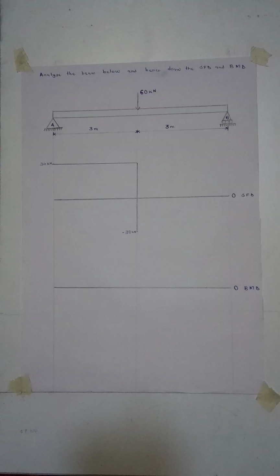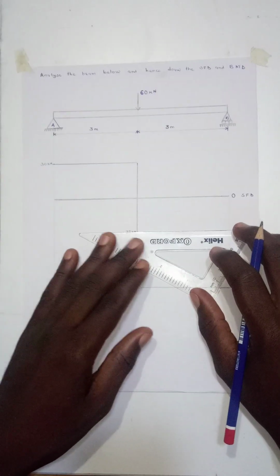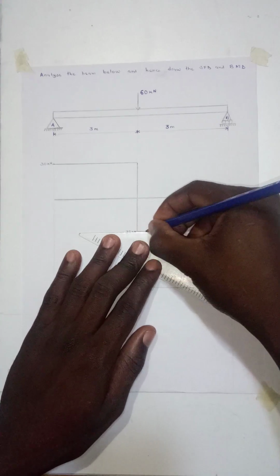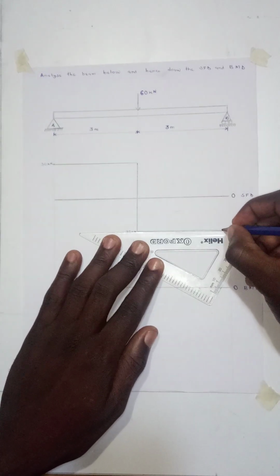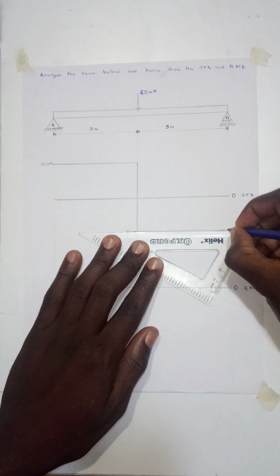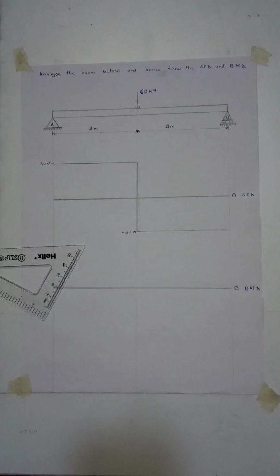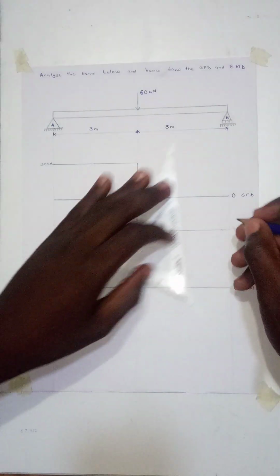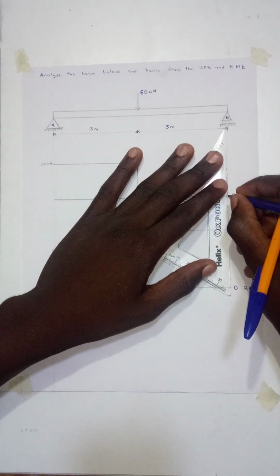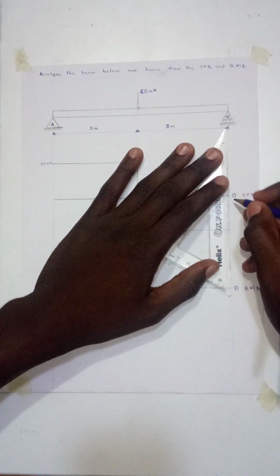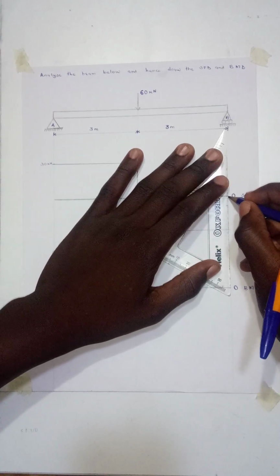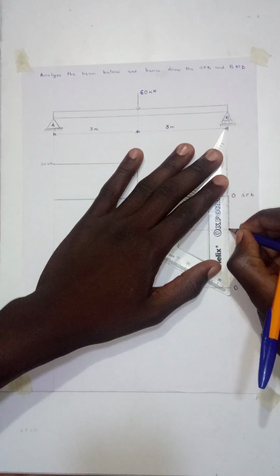Then this force is going to travel also parallel to the zero line up to the point where we have the reaction force at B. So we are at negative 30 kilonewtons, but we are going upwards by a force of 30 kilonewton. So we shall have negative 30 plus 30, which will bring us back to 0.